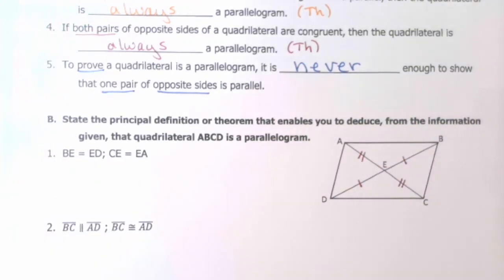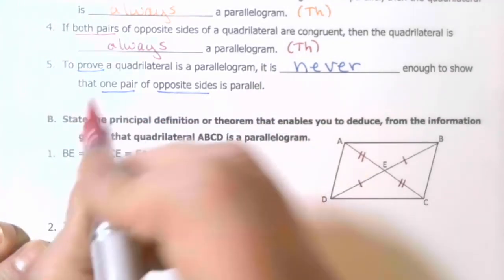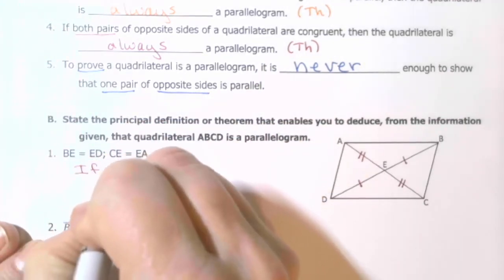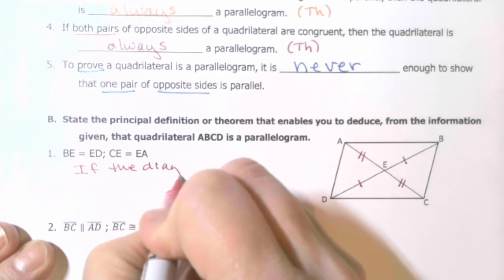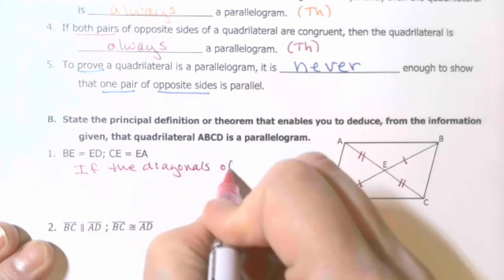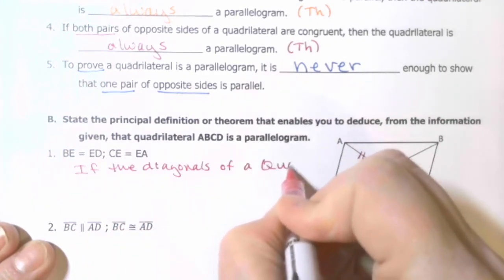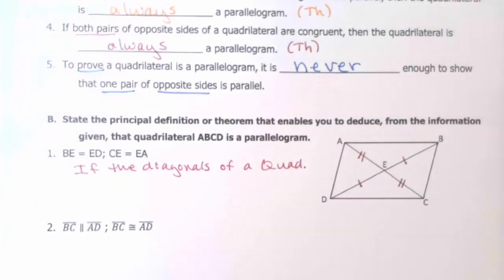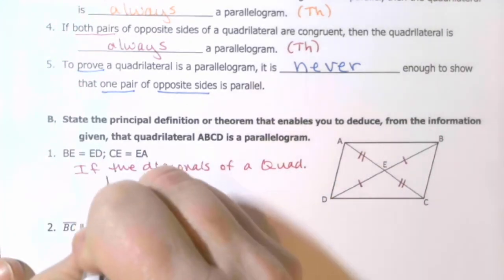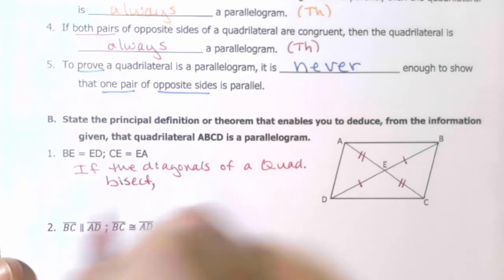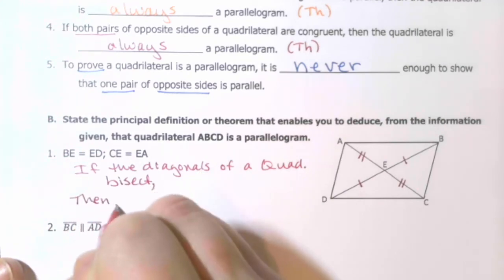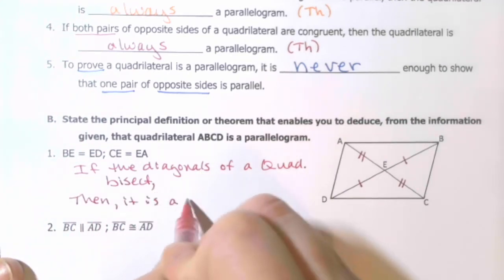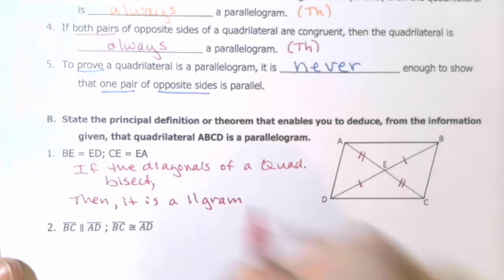So what is the theorem? It says if the diagonals of a quad, and I'm just going to put quad for quadrilateral, if the diagonals of a quadrilateral bisect, then it is a parallelogram. So all we have to do is state the theorem, write the theorem.